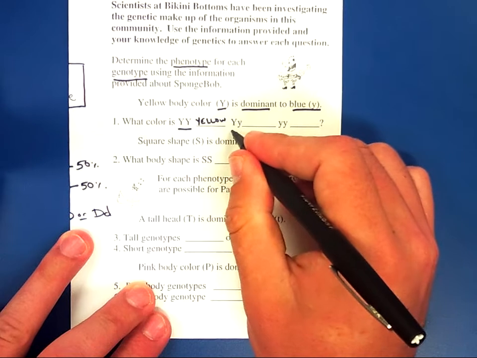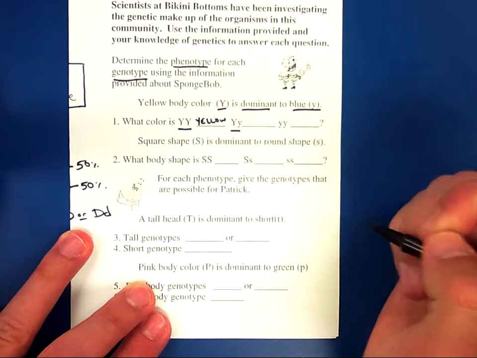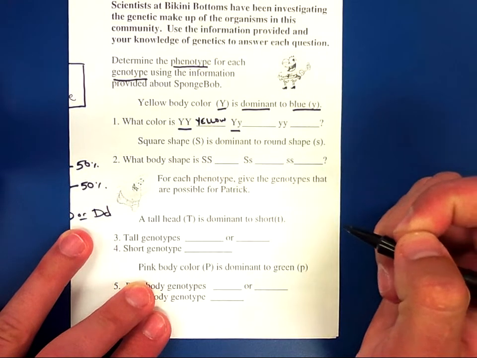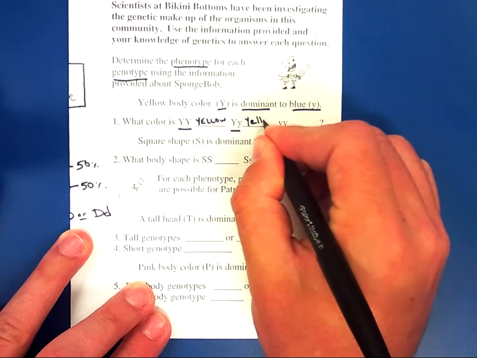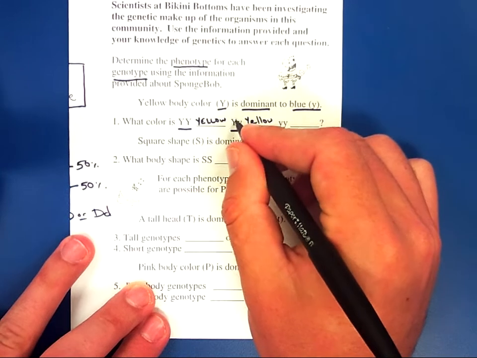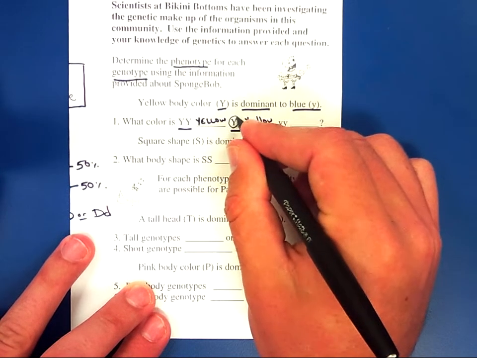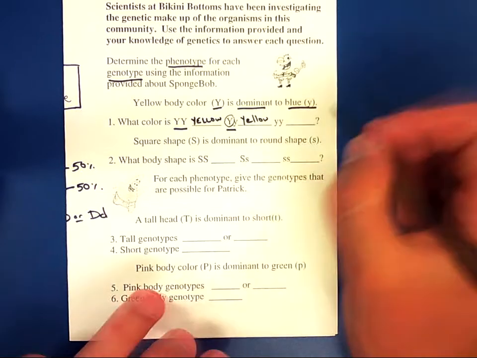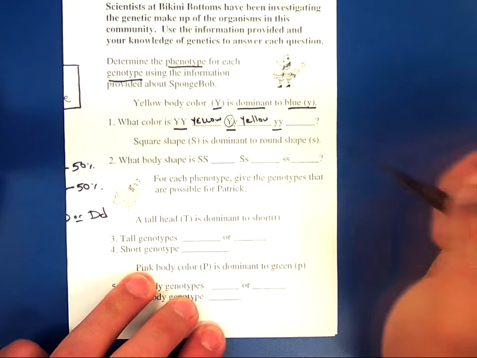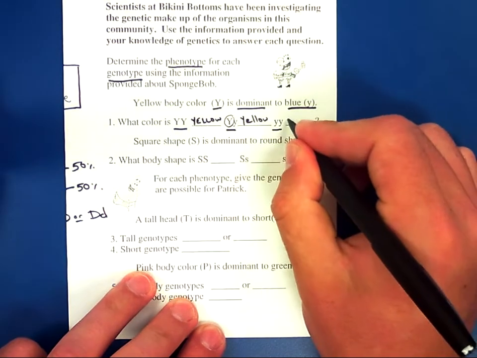If SpongeBob is heterozygous, what color will he be? Why? Because you still have the dominant trait, or you still have a capital letter written there. So that tells you that that capital letter is going to show up. And if SpongeBob is homozygous recessive, what color will he be? Blue.